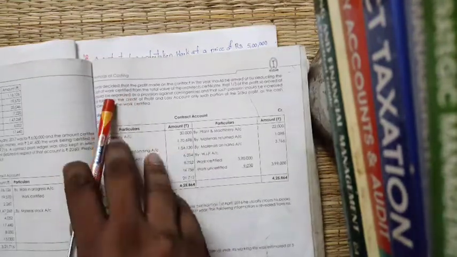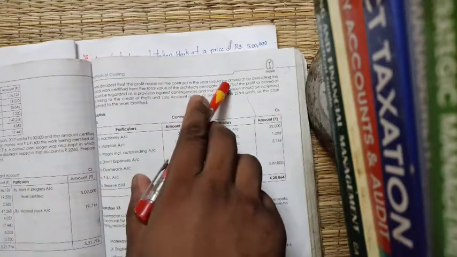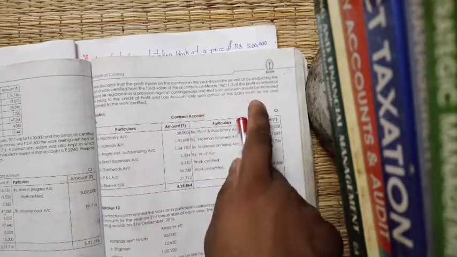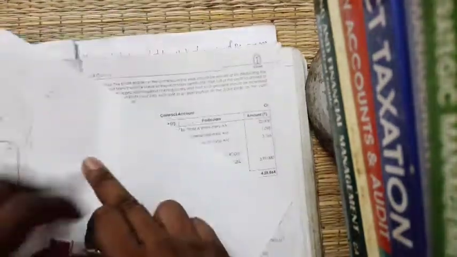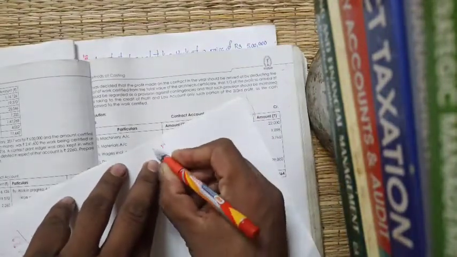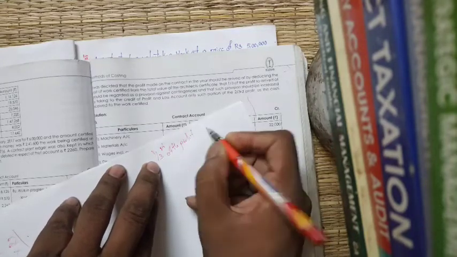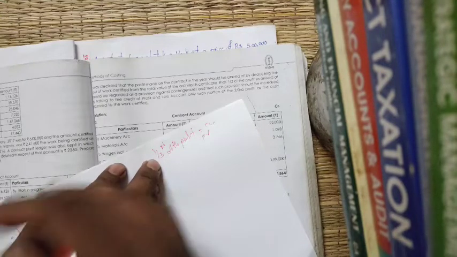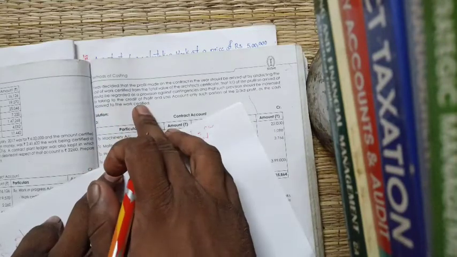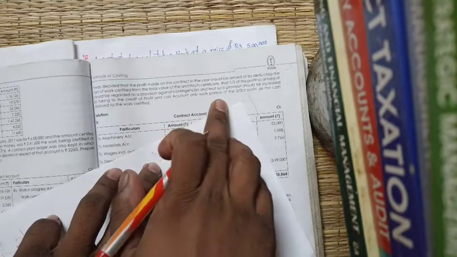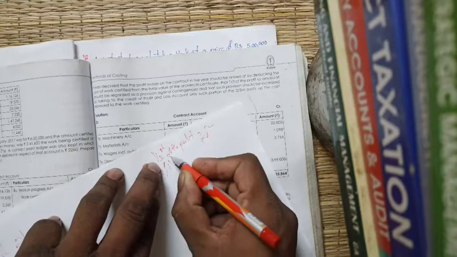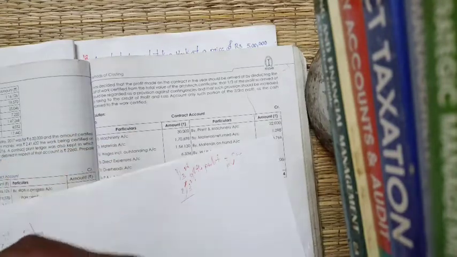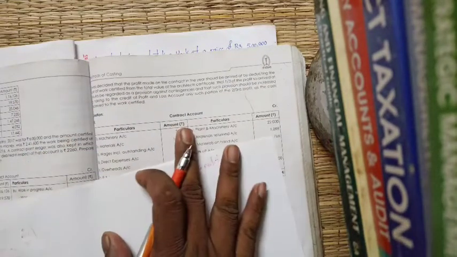So I repeat this paragraph again. It was decided that the profit made on the contract in the year should be arrived at by deducting the cost of work certified from the total value of architect certified. 1/3 of profit should be regarded as a contingent provision, and such provision should be increased by taking to the credit of profit and loss account only such portion of 2/3 of profit as the cash received bears to the work certified. Hopefully it is clear.